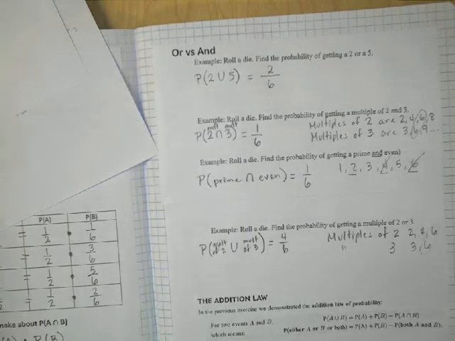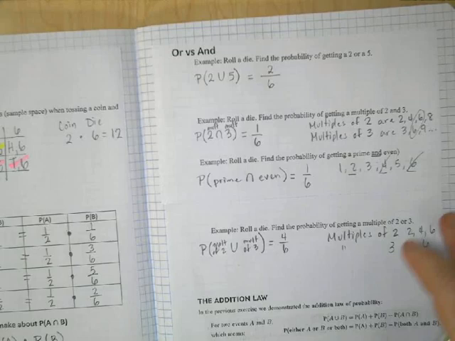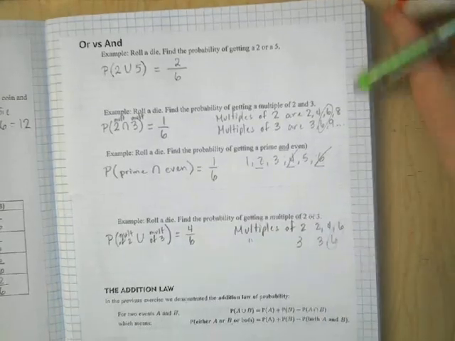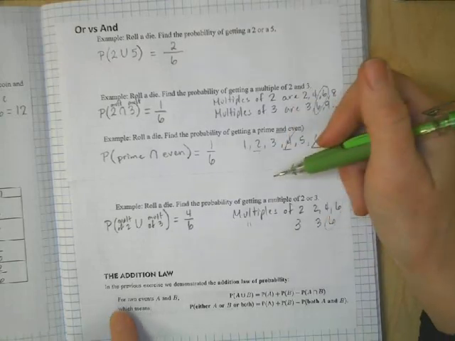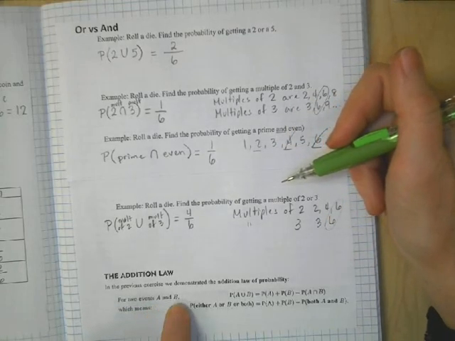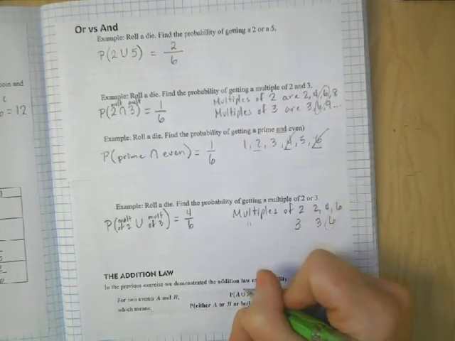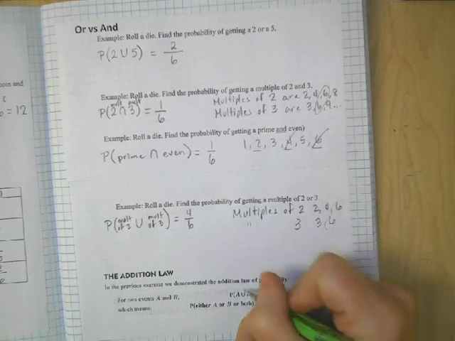Okay, so moving on with our "and" versus "or," I want to get to the next thing, which is the addition law. So notice the addition law down here. It's saying for two events, A and B, and notice it's talking about the union. This is "or" problems. Okay, so if we have "or" problems, this would be "or."